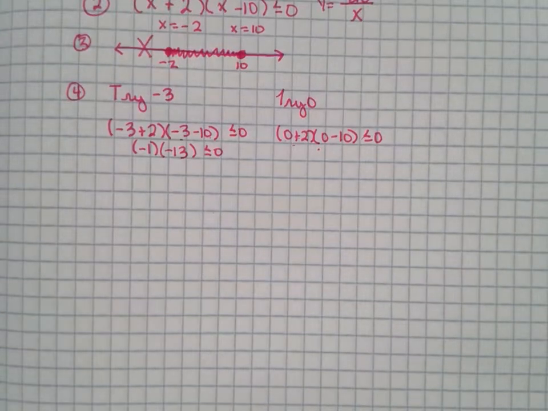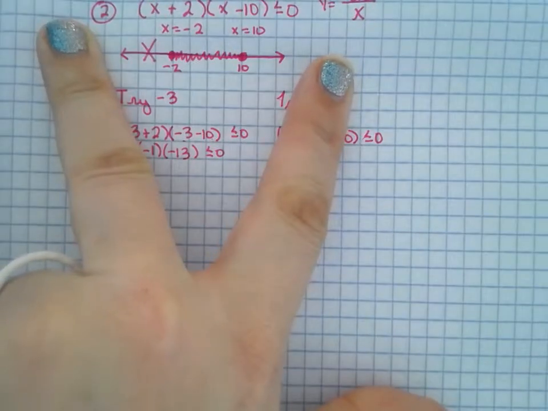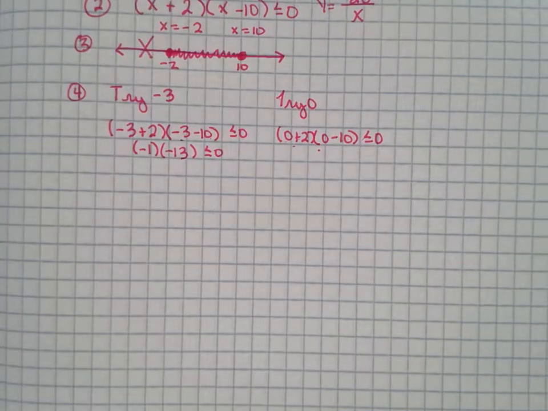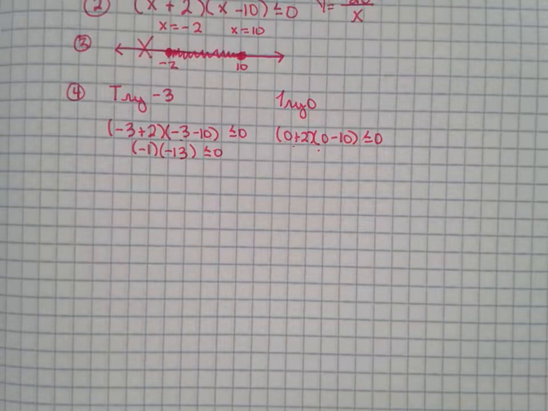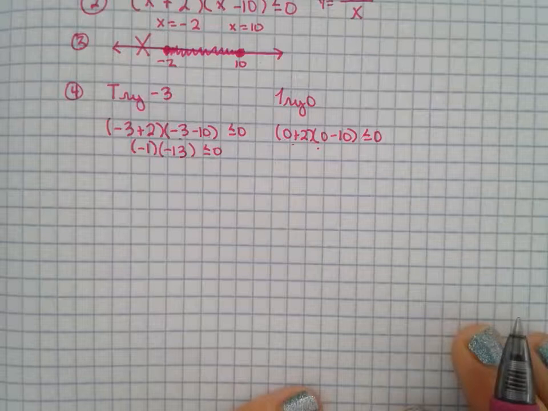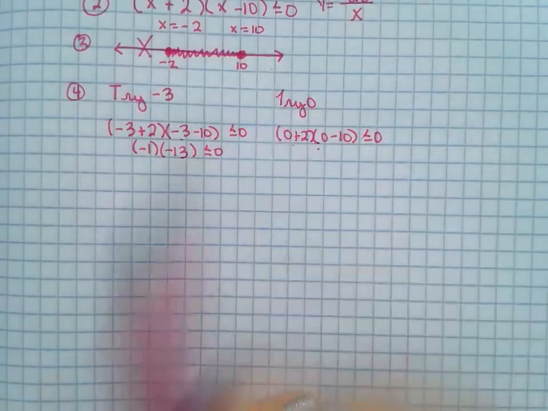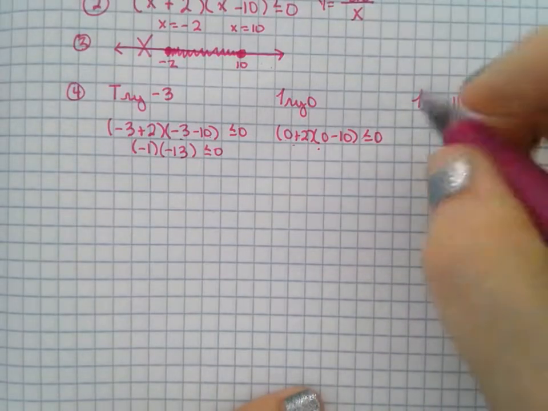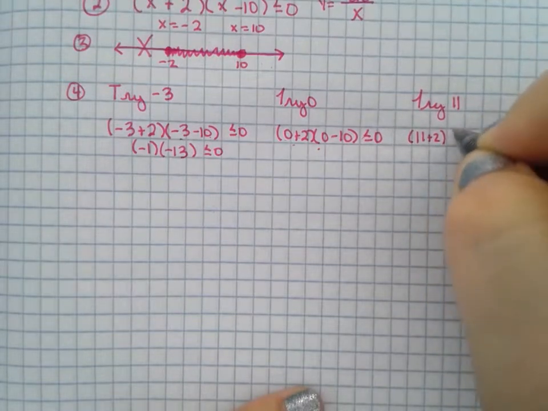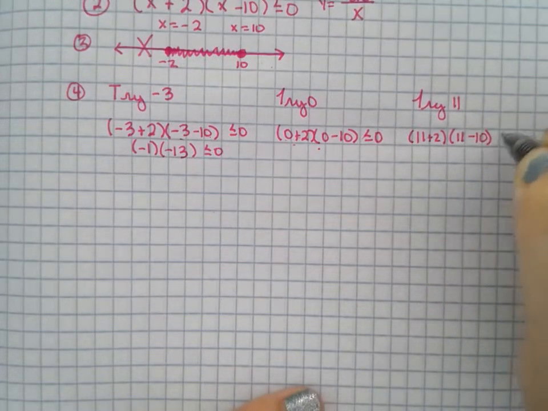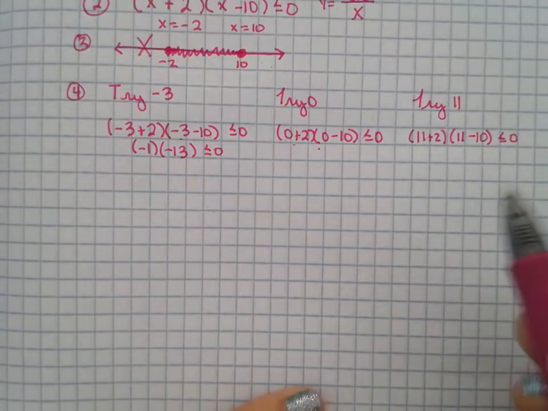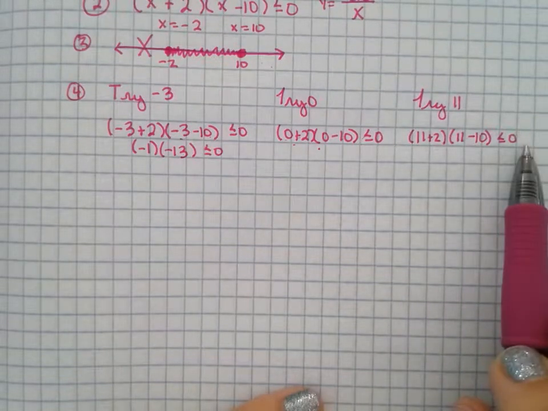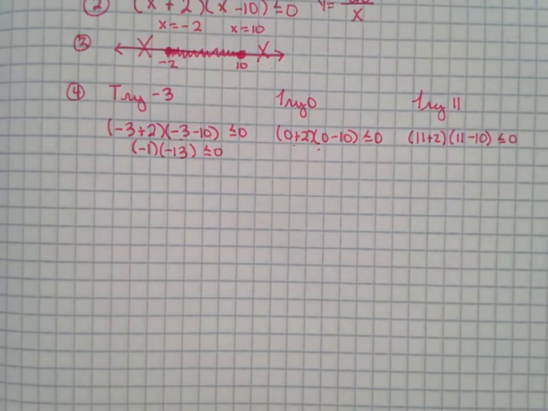Most often, they're either going to be going away from each other like they did in example 1, or they're going toward one another like they do here. I'll show you 2 examples where that's broken, just because I like to show you the whole gamut. But just for fun, let's try this third one. What's a number I could try over there? 11. Sure. So if I do 11 plus 2, and 11 minus 10, is that less than or equal to 0? Well, this gives me a positive number. This gives me a positive number. Is a positive times a positive negative? No, so that doesn't work.